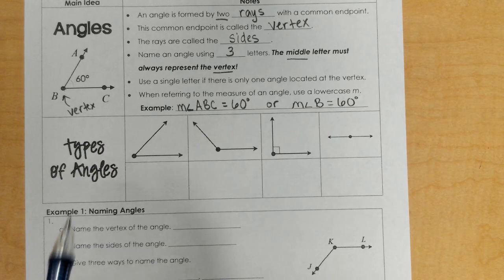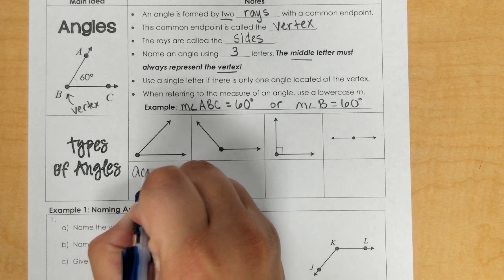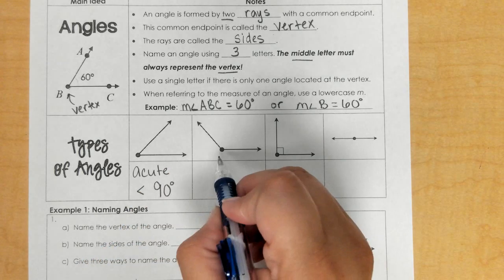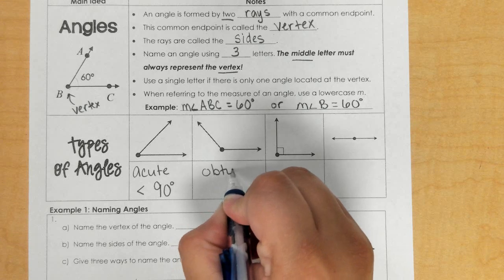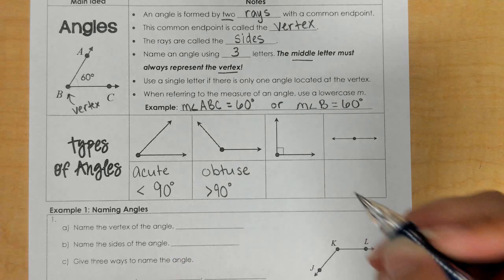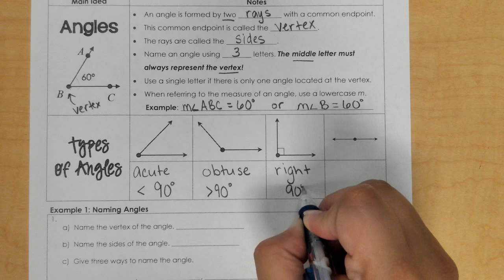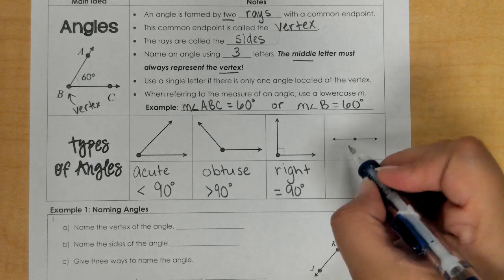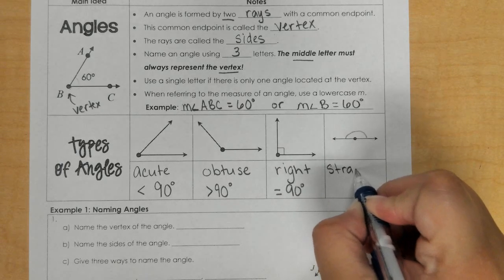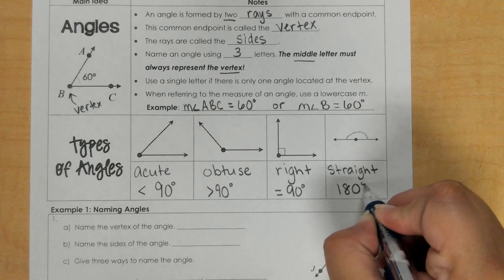Okay. Types of angles. Well, we have 4 basic types. So we have acute, which is less than 90 degrees. We have obtuse, and that is greater than 90 degrees. We have a right angle, which is 90 degrees, equal to 90. And then we have a straight angle. Okay, so the straight angle is 180 degrees.